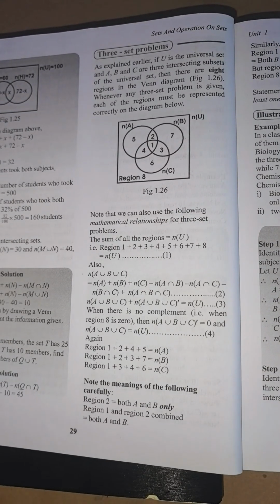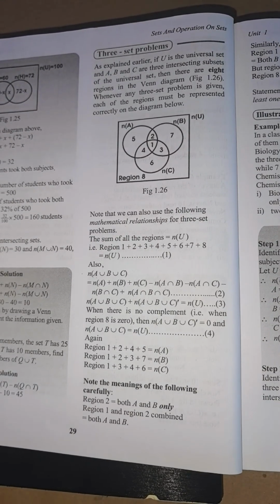Hi, so now that we are done with two set problems, let's continue with three set problems on sets and operations of sets, practical examples of solving in Venn diagrams. The same steps as two-set problems are applicable here. It's just that the number has increased.